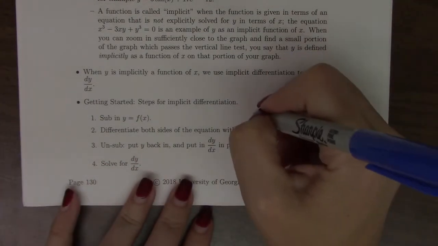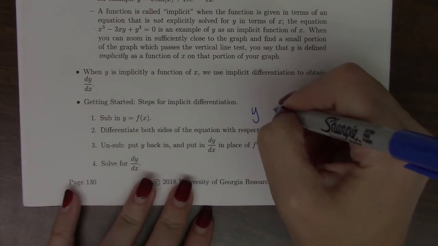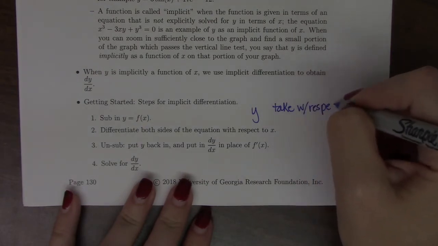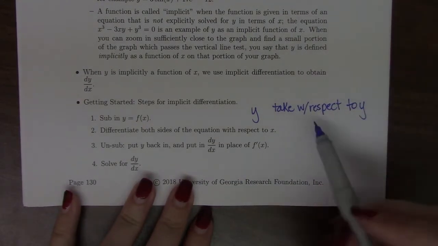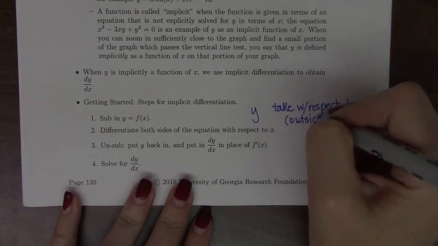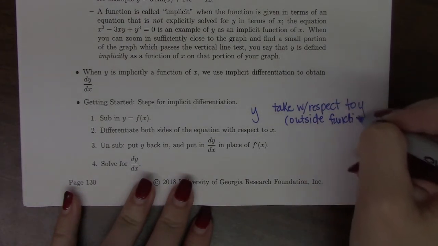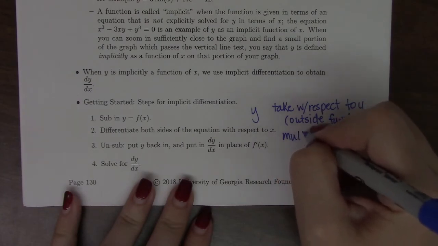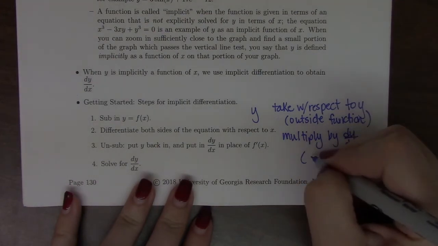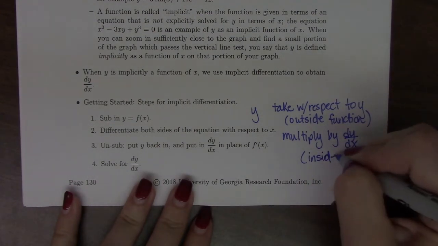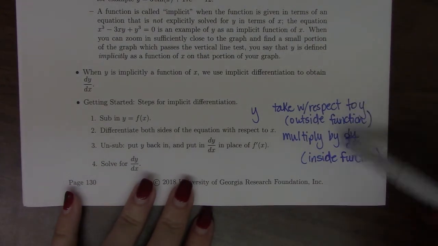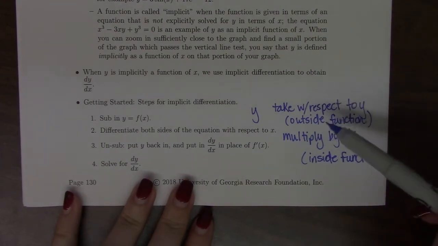So another thing you can do is leave the y's in. But when you take the derivative, you take it with respect to y. So this would be the equivalent of taking the derivative of the outside function. And then you multiply the result by dy/dx. This would be representative of the inside function. So personally, I like this notation because I can see where I'm applying the chain rule.